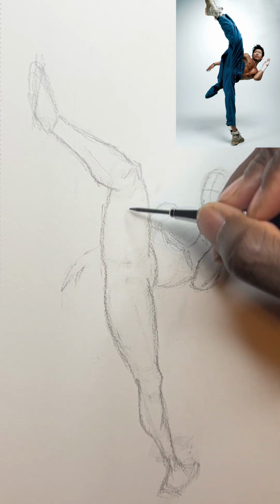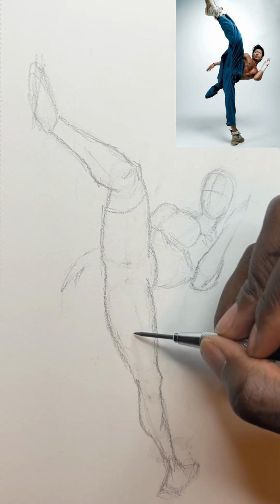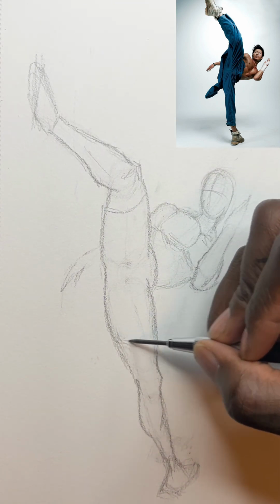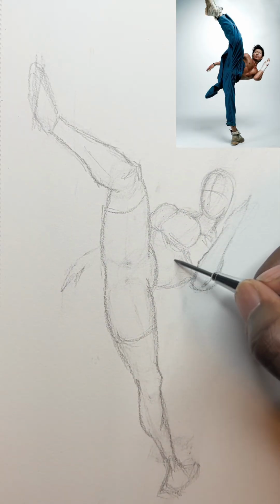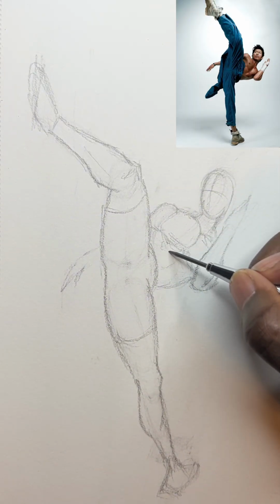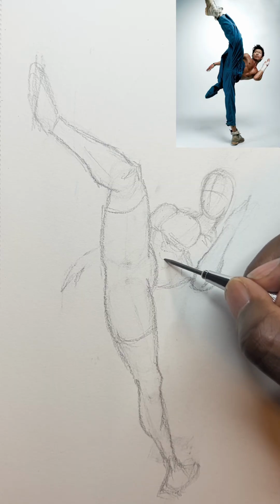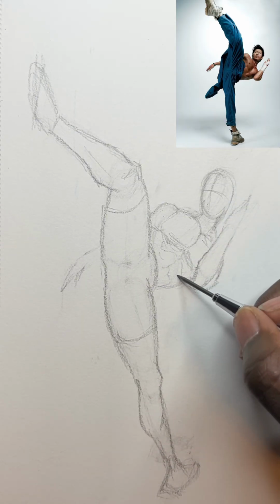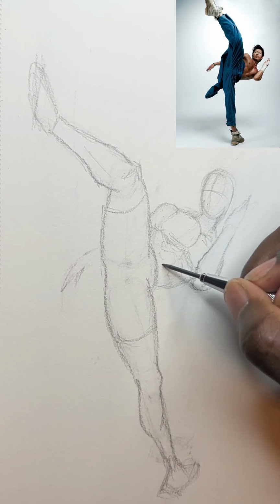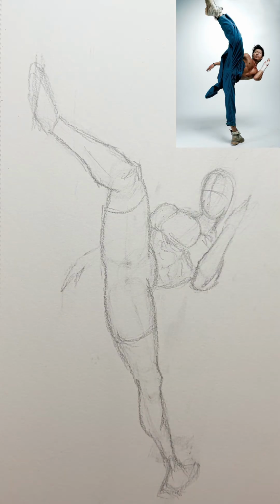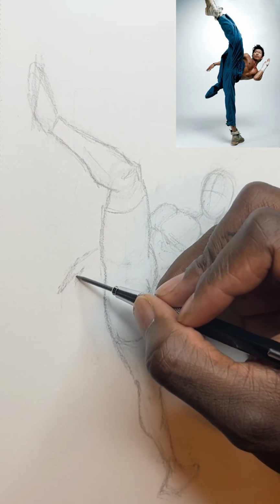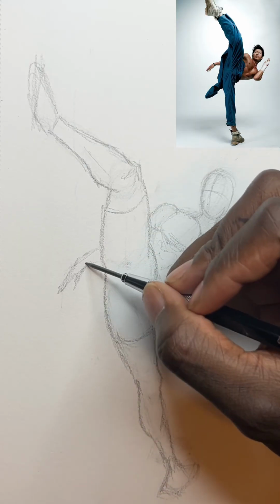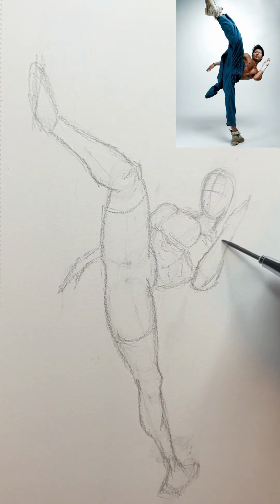Right. We'll just draw in some shorts here. Right. So yeah, like I said, we're not gonna get super defined here, but just so you can see just how these shapes can create form.